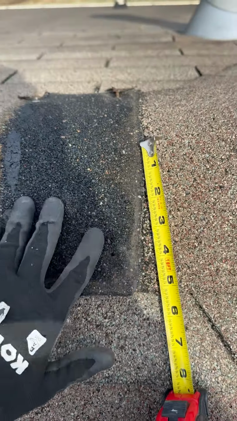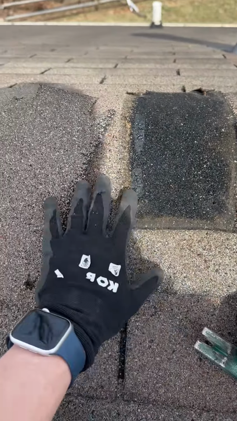And that's on the back slope to the front slope. This would be the ridge, the front ridge.